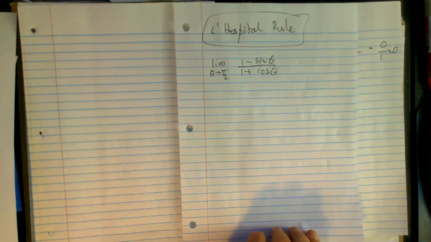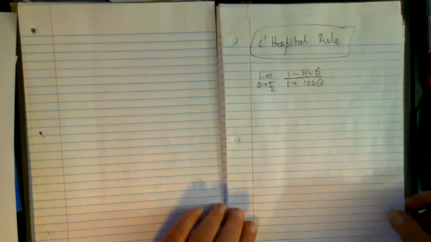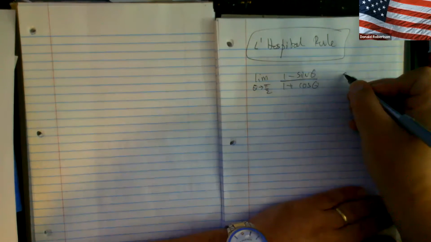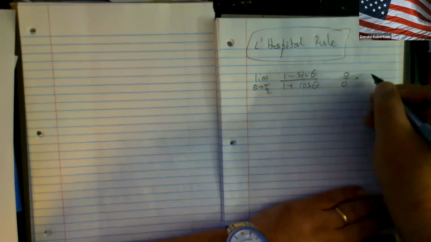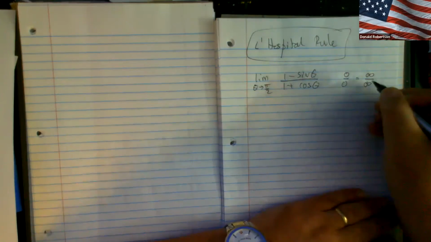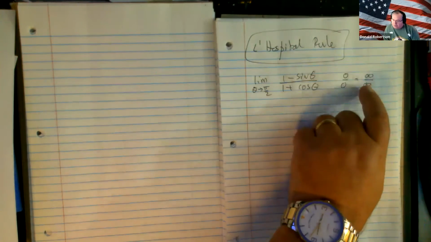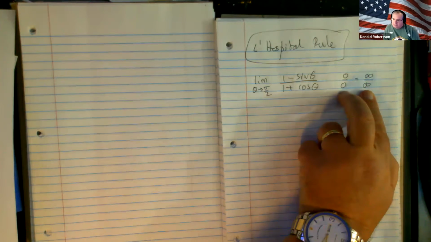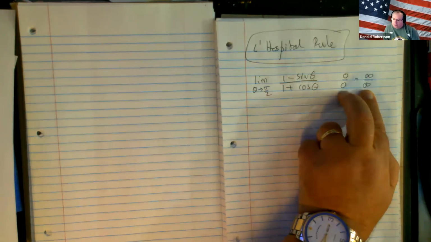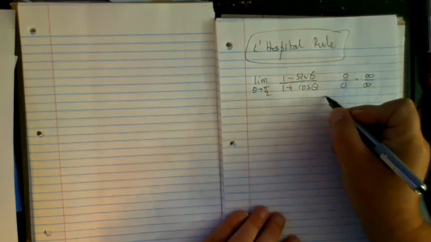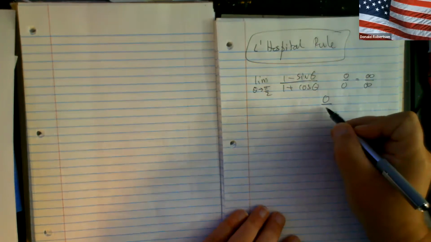I think that's where I've been getting caught up, is when to use it and when not to use it. The answer to the first question, when do I use it: you only use L'Hopital when you plug in pi upon 2 and you get 0 over 0 or infinity over infinity, right? That's the two situations where L'Hopital does its thing. What if you get 0 over a number?